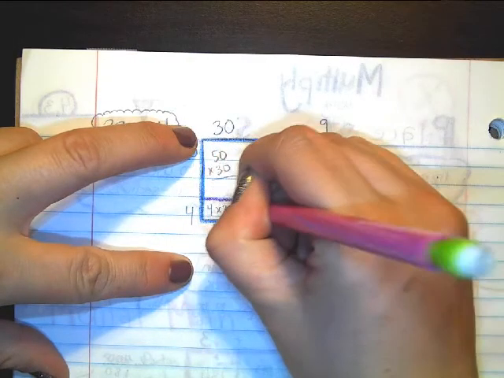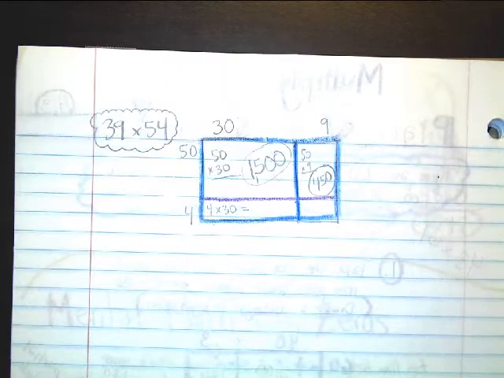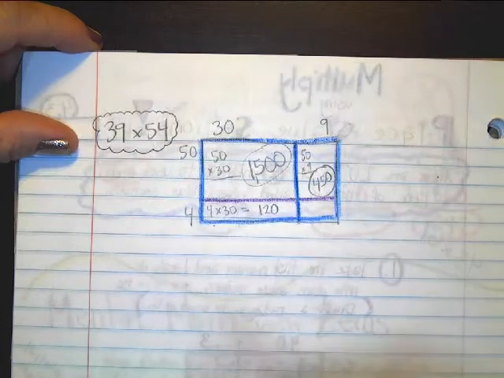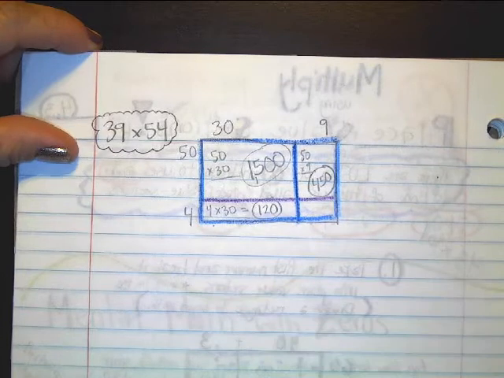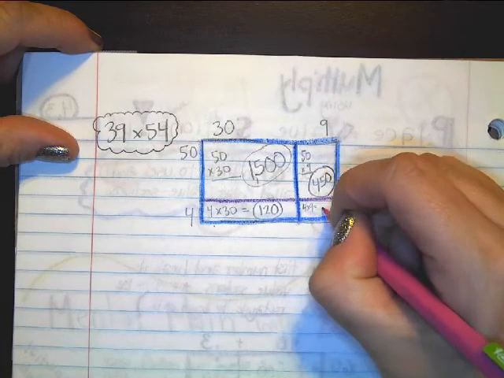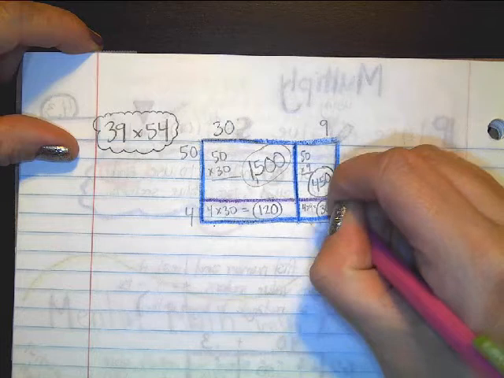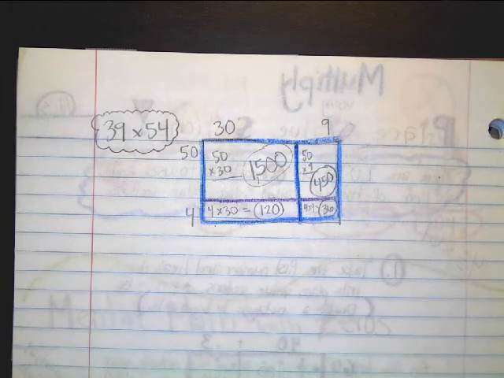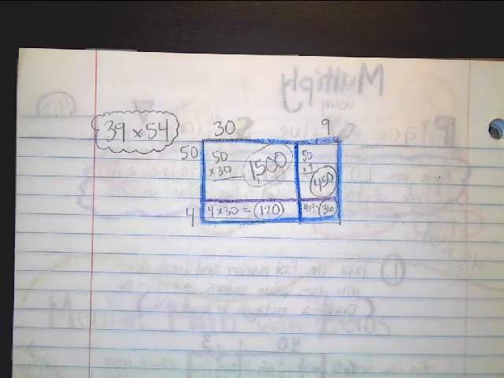Okay, let's find this long, skinny rectangle. You're doing a 4 by 30. That's how long it is. 4 by 30. I'm just going to write it like this. 4 times 3 is 12 with a 0. I only have one partial product left, and it's 4 times 9. And we all know 4 times 9 is 36.